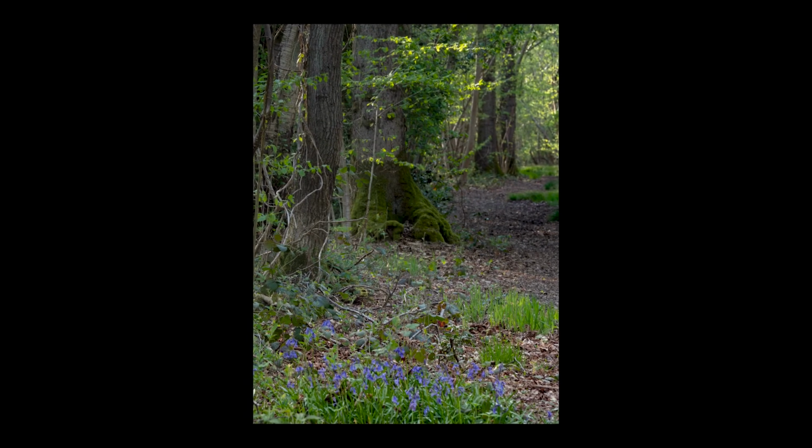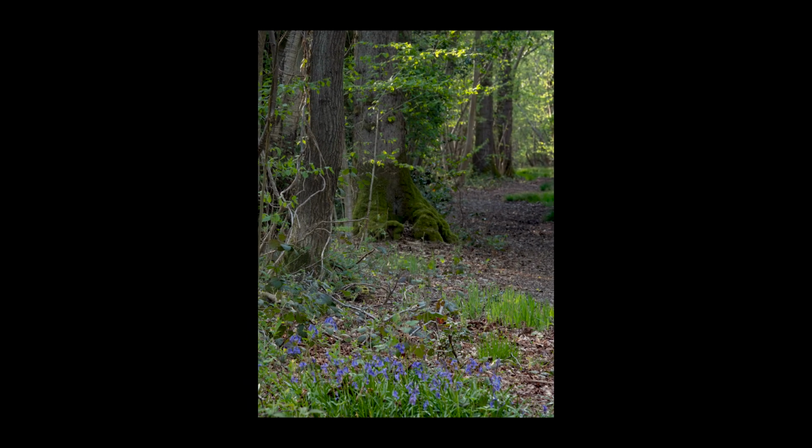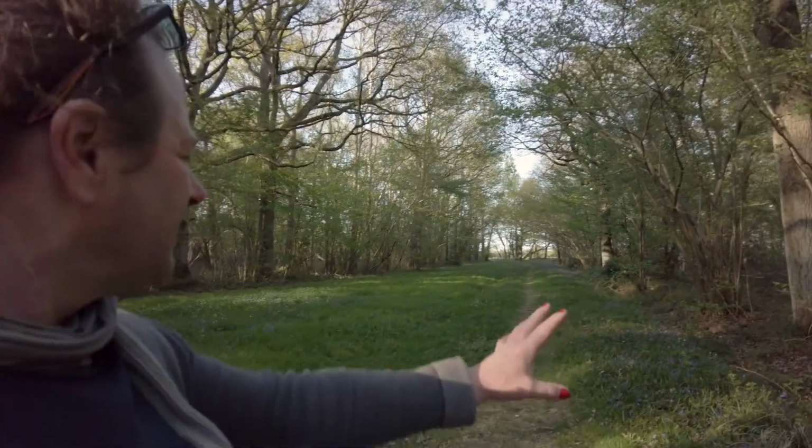Well, I really messed this up. I got the focus point in the wrong place. I put the depth of field too shallow and really just messed it up. Happens to us all.